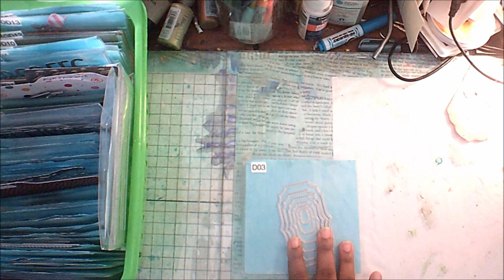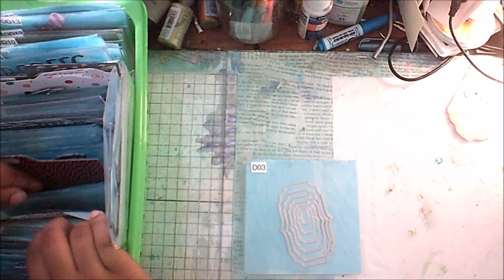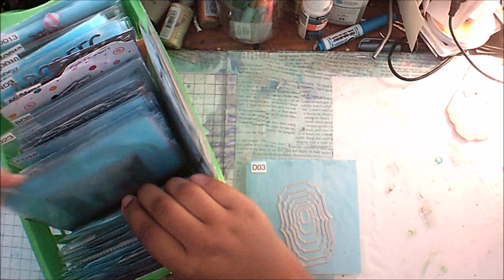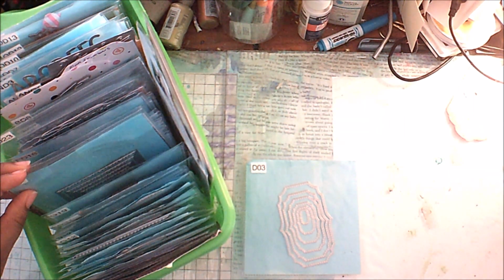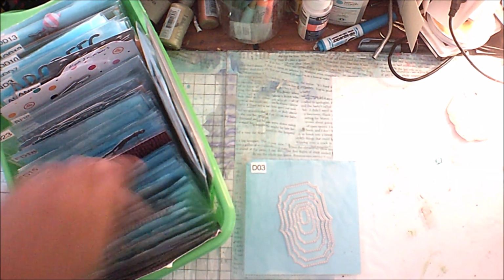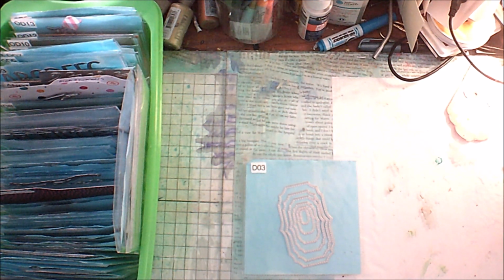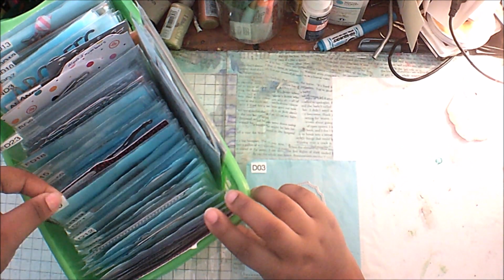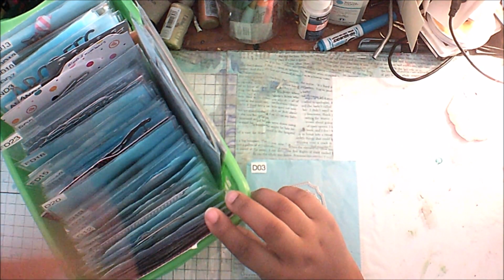So if I buy more basic dies, all I have to do is go to the back of this little bin, find the last number I used, which is 20, and then label my new one D21, basic die 21, and so on and so forth. So they're all in order, and there's not some random die up here with the basic shape dies.